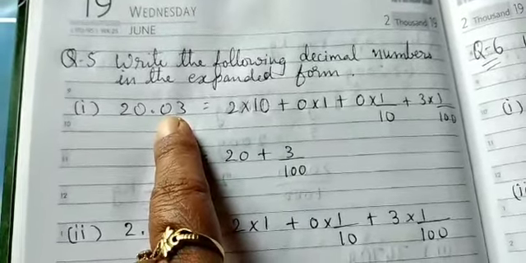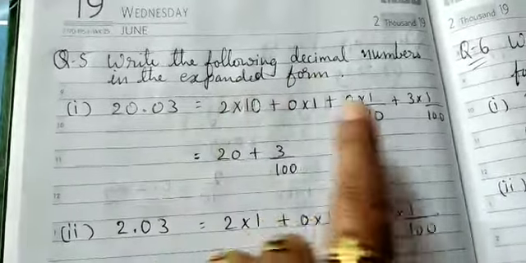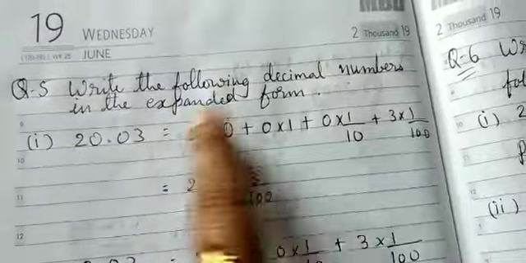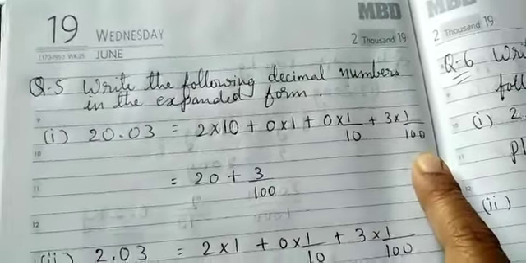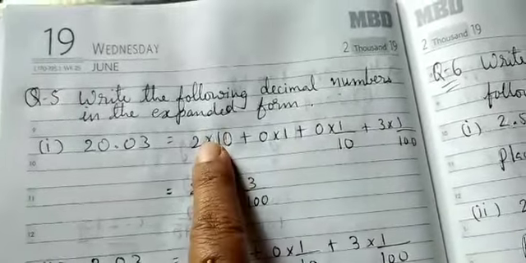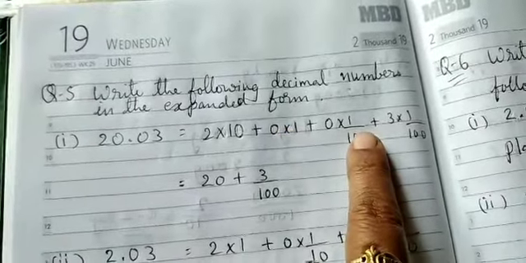Tenths, not tens place, it is tenths, that is 1 upon 10. So 0 multiplied by 1 upon 10, then plus 3 multiplied by 1 upon 100. It holds hundredths place.